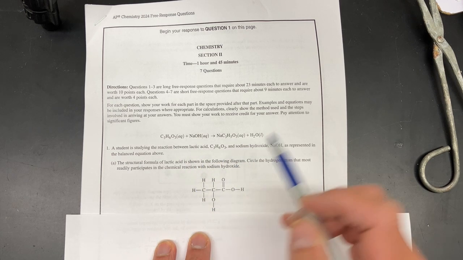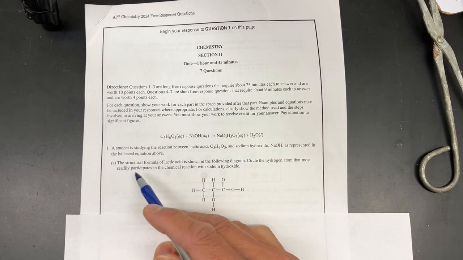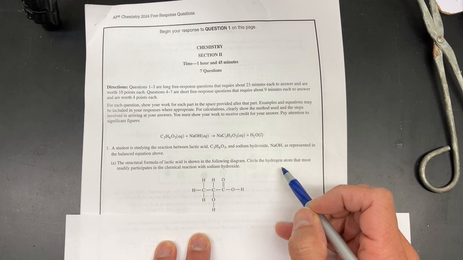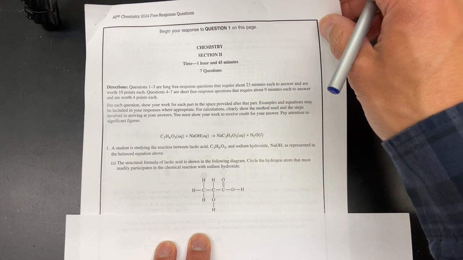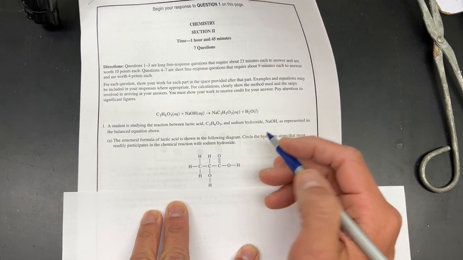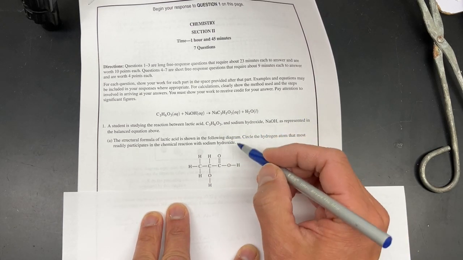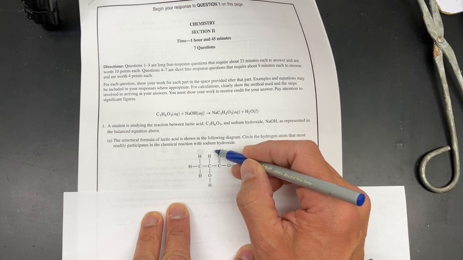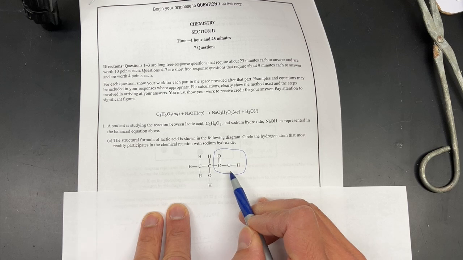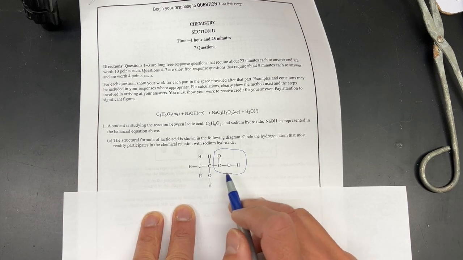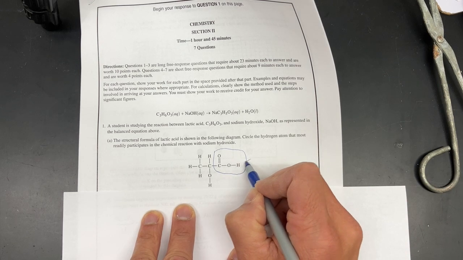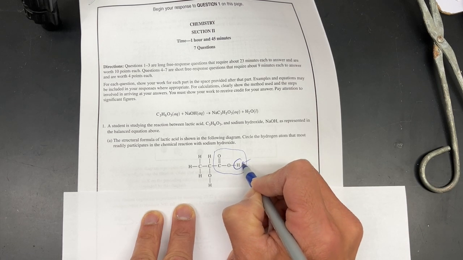It's an acid-base reaction, and it shows the structural formula and asks you to circle the hydrogen atom that most readily participates in the chemical reaction with sodium hydroxide. So if you know about acids, this is a carboxylic acid. The carboxyl group is this area right here, so COOH. It's also seen in acetic acid, which is a common acid that we use. And this H right here, that is the one that reacts.